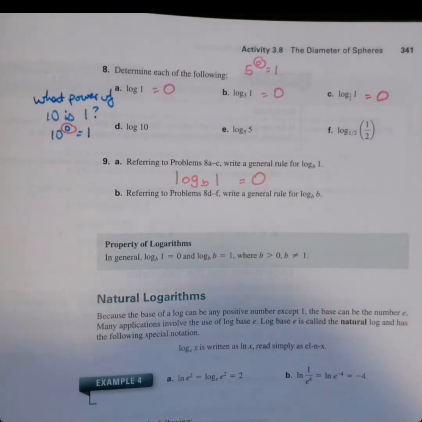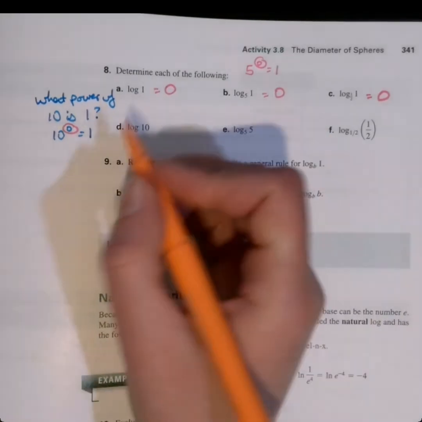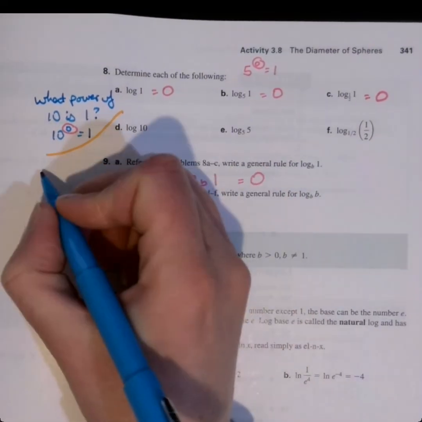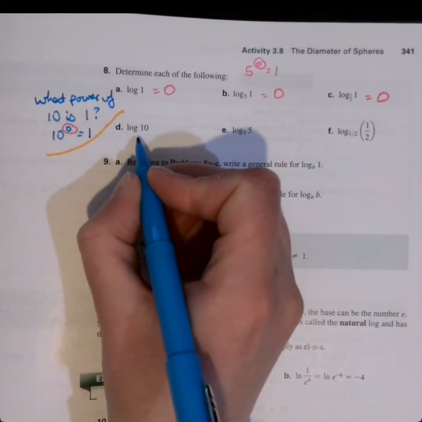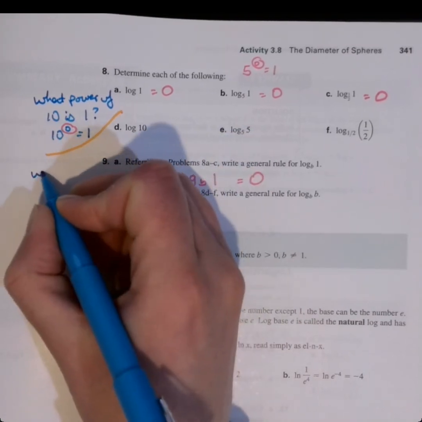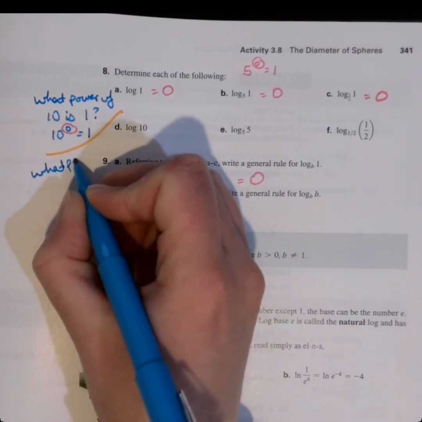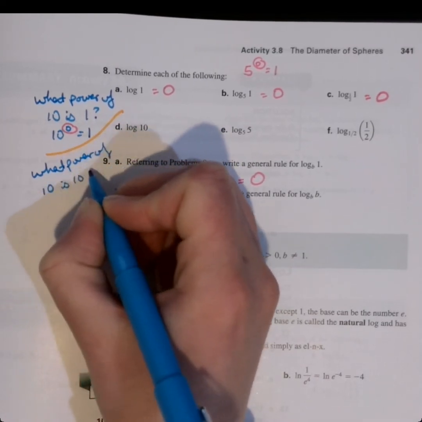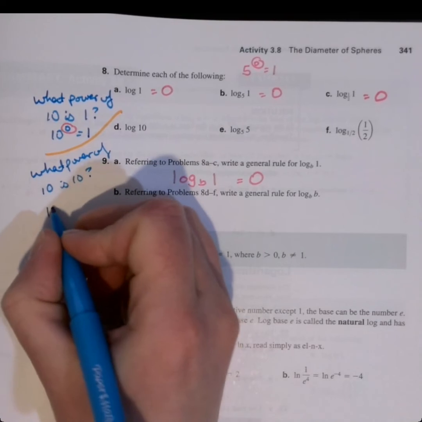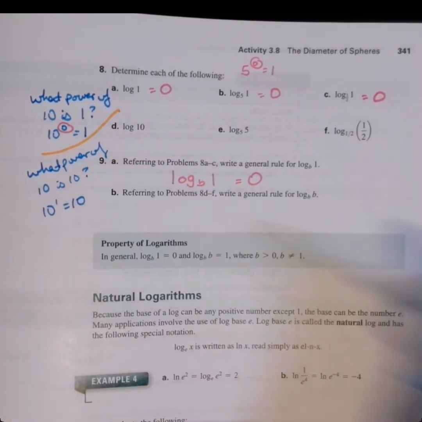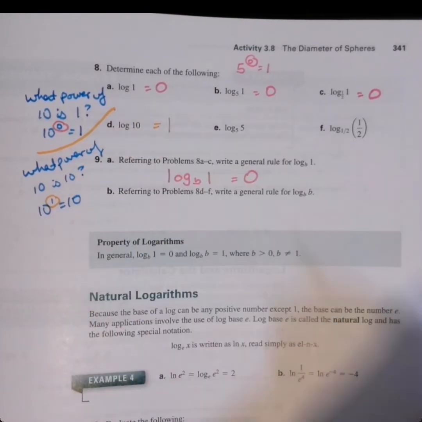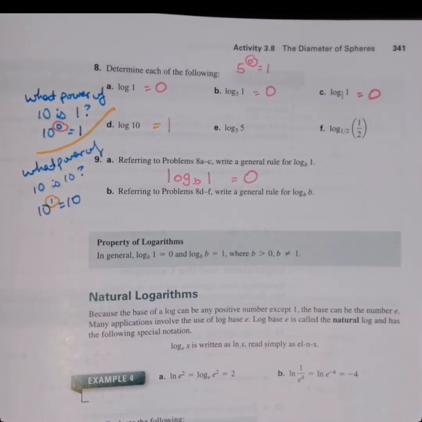Then the next row. Part D here is, again, an invisible base. The base is 10. So they're asking me what power of 10 is 10. And I know that 10 to the first power is 10. I would need to raise 10 to the 1 to get 10. So my answer is 1. That's the power I would need to raise 10 to get 10.